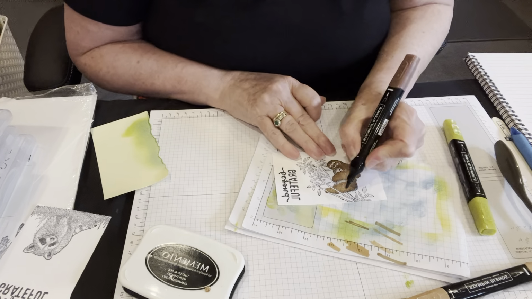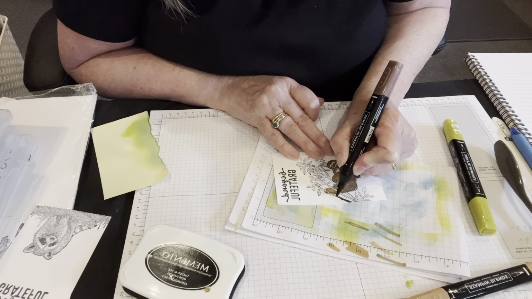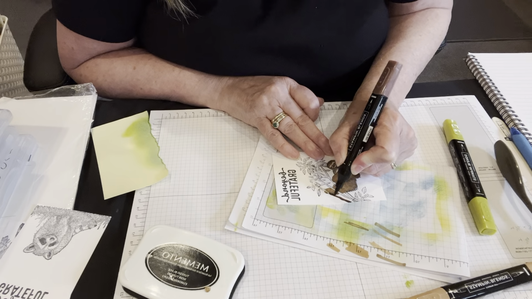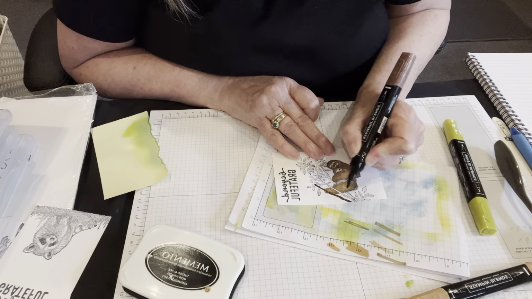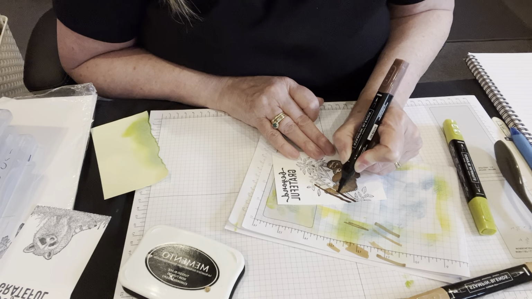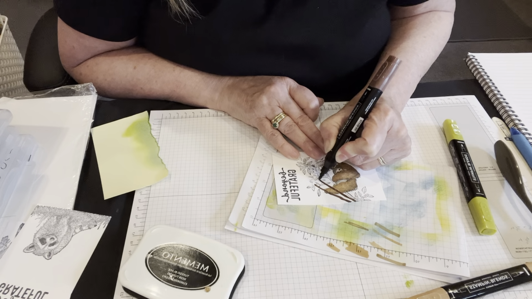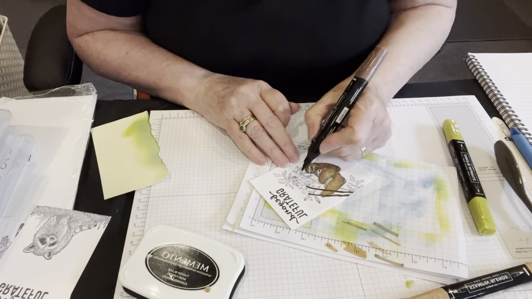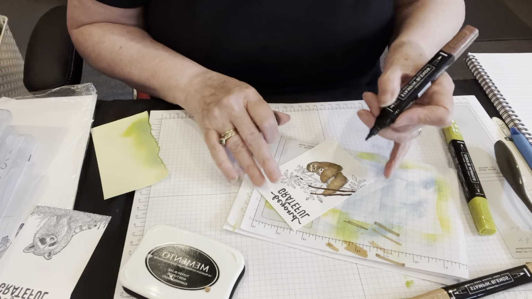So I'm going to come in with this bit darker brown on the branches, because it will stand out more. So you can either work out that you could have done the darker brown first, or whichever way you want to do it.